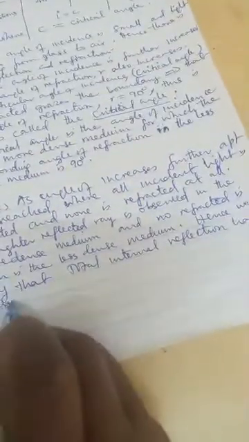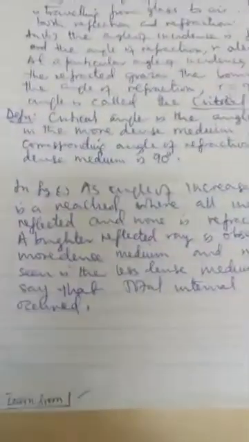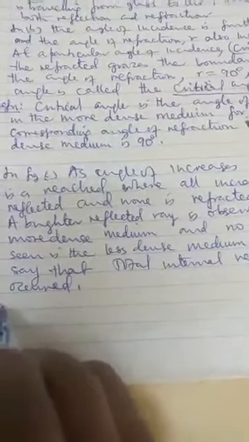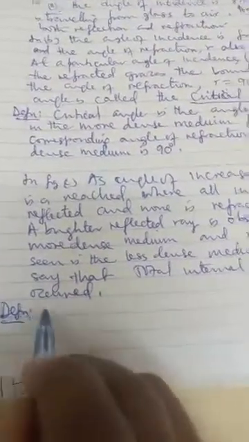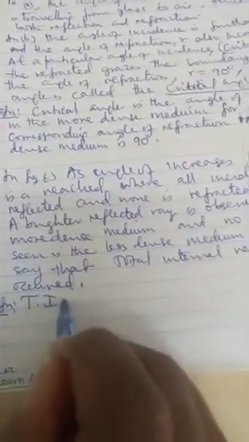Total internal reflection occurs mainly as a result of two conditions, but first let us define total internal reflection. I'll use TIR.